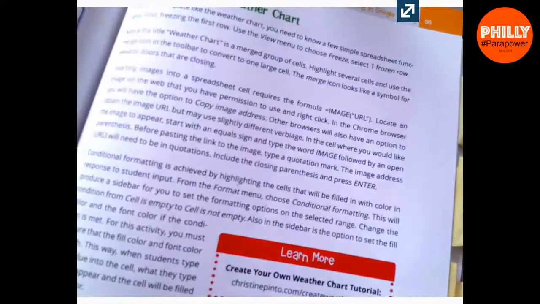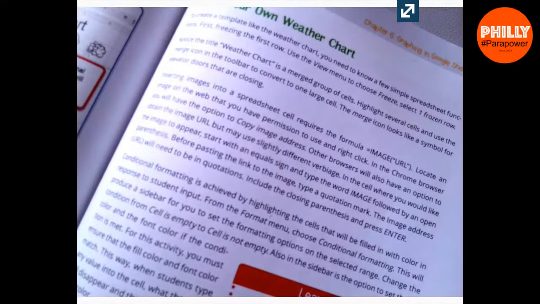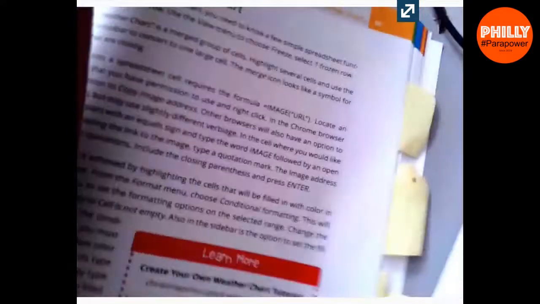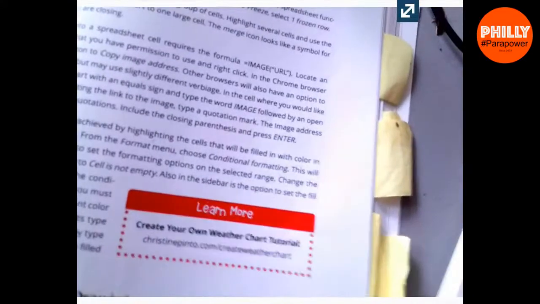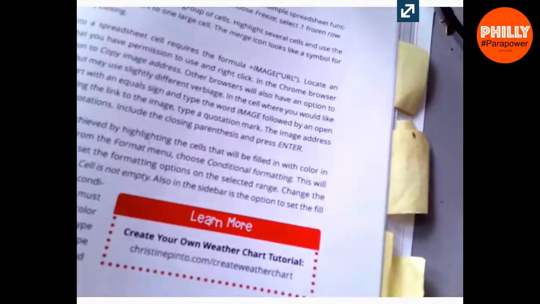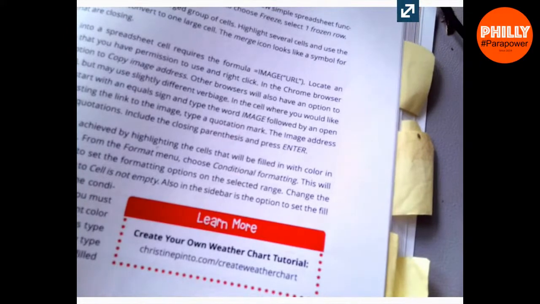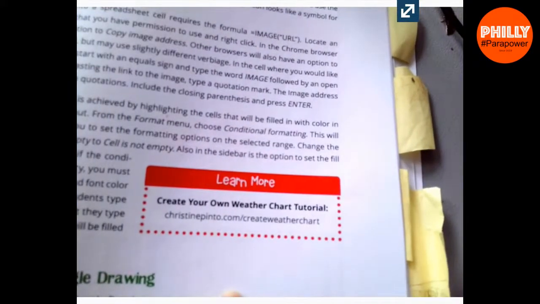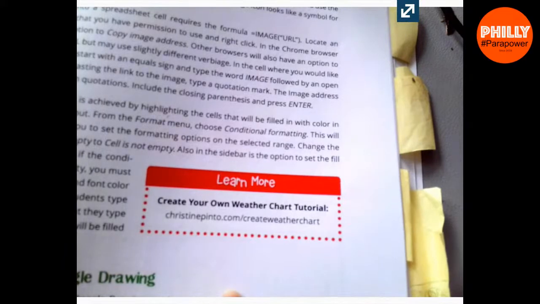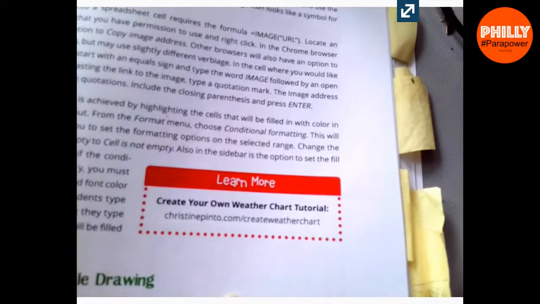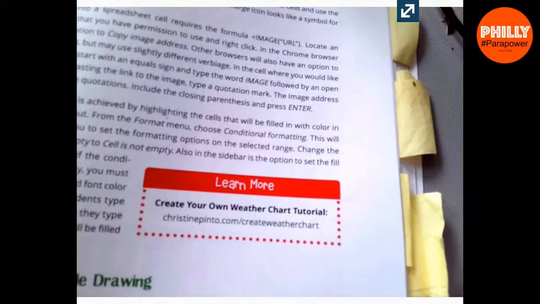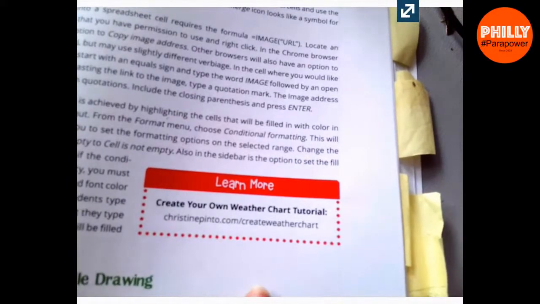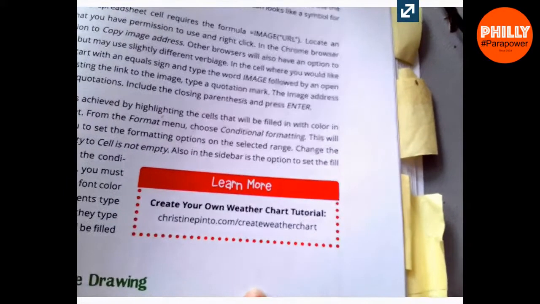All right, so let me show you. I looked at the web page for this because they gave their create your own weather chart tutorial right here. And it's actually a YouTube video. It's kind of boring because the voice is very monotone, but it's definitely something worth looking at where we can do this ourselves. And in the book, there's also instructions on it. So I'll probably scan the page and then put it in the Google Classroom for us so we can do it ourselves.